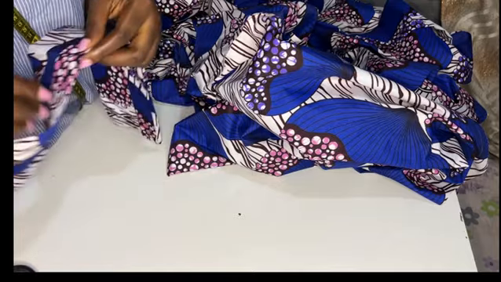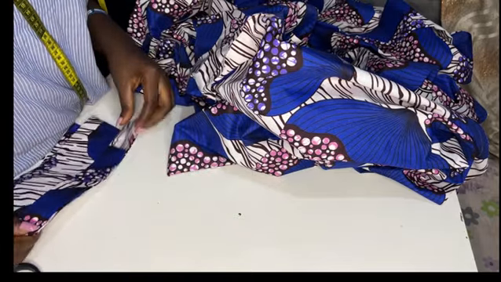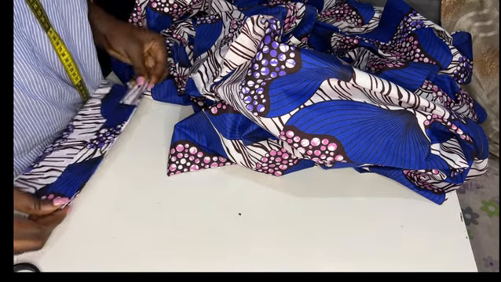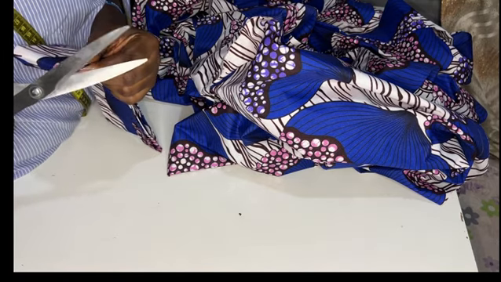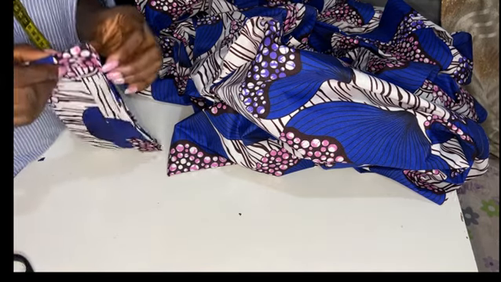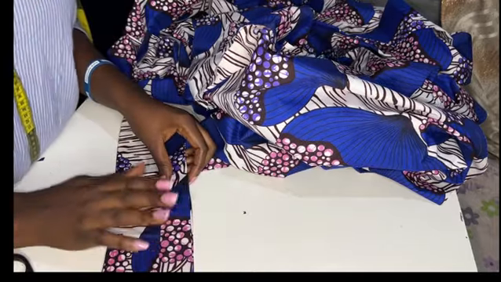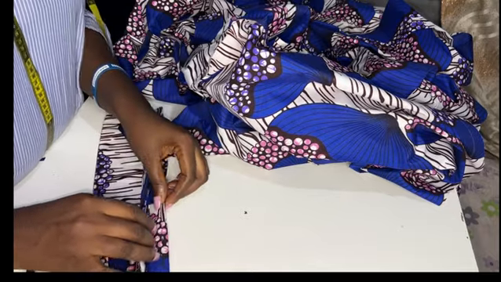If I'm able to capture this. Okay, so then I've been able to capture both. So I've gotten the midpoint. What we're going to do is we need to join it.